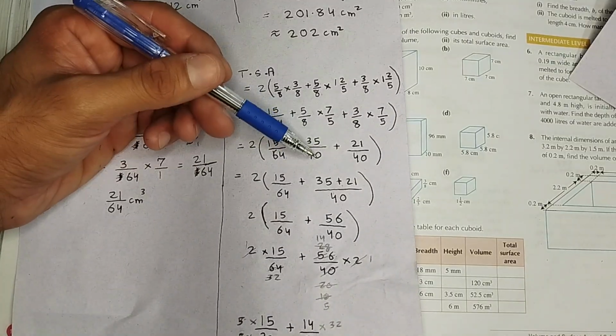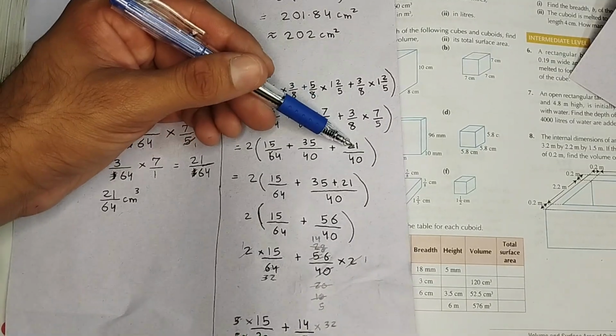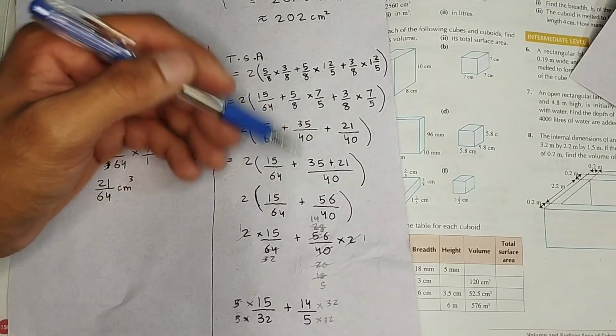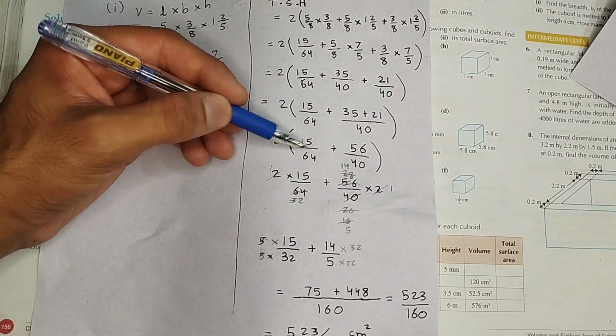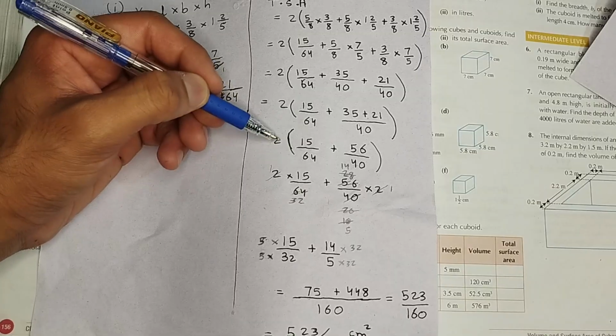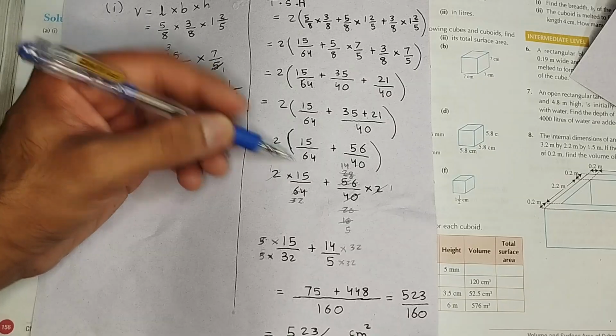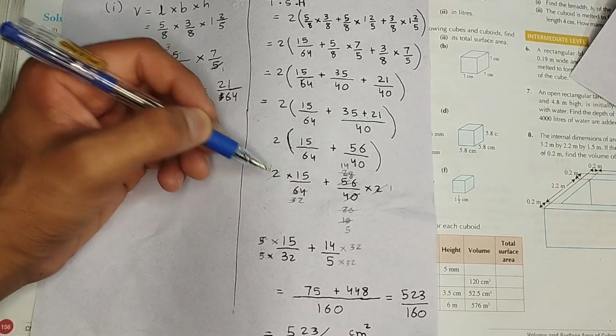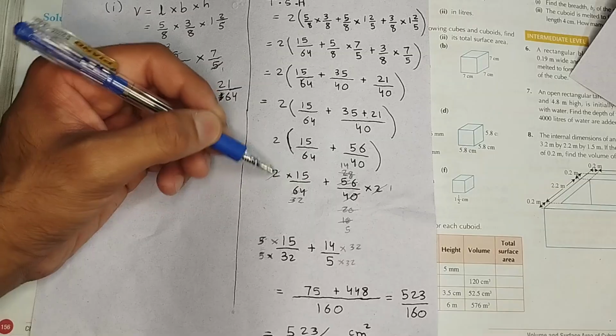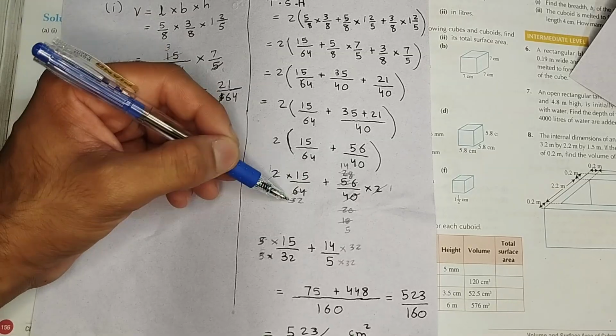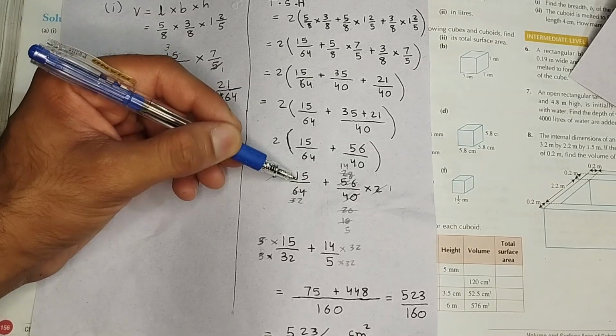I'm going to take 40 common, so 35 plus 21 is going to be 56, right? 15 by 64 will come down as it is. 2, again, outside the bracket for now. Now, I could have just proceeded with multiplication here, but I simplified it first. Since this is an even number and this is an even number, I know that they can be simplified by 2, right? So 2 ones are 2 and 32s are 64. That's why we get a 32 here and we get a 15.